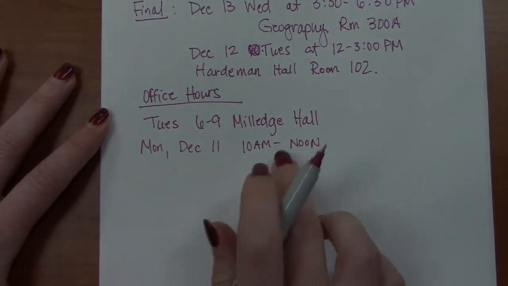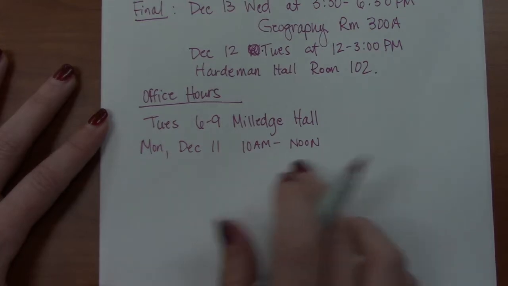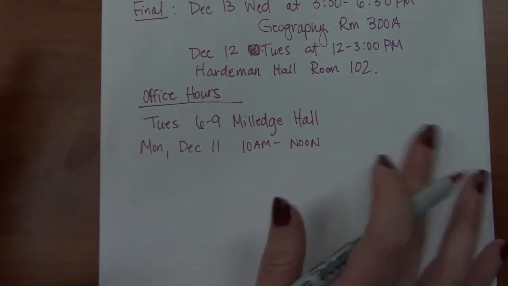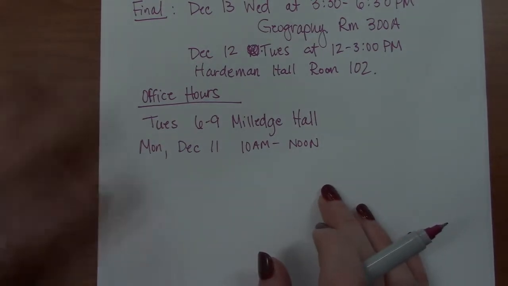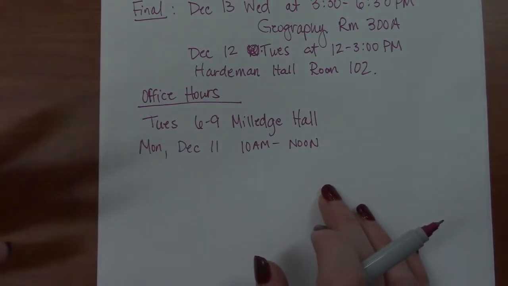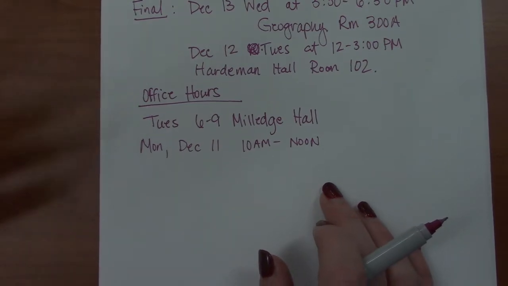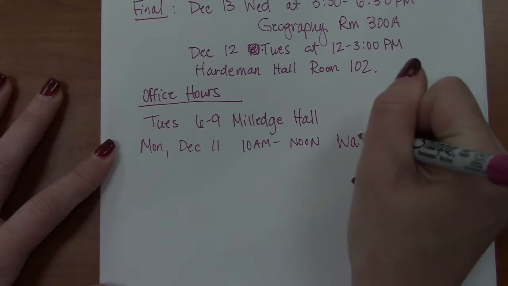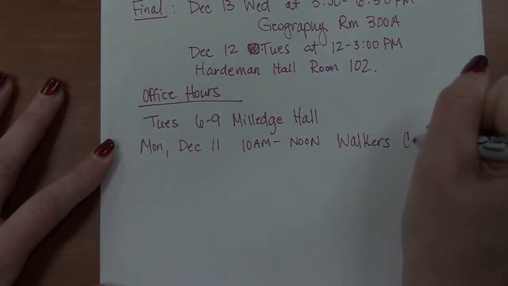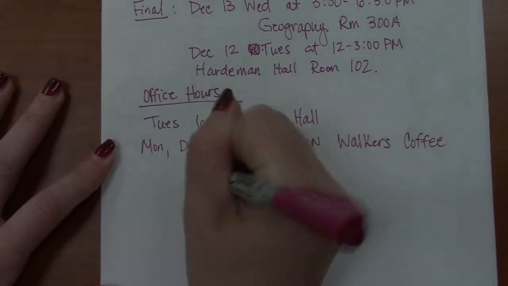And usually what happens is if we have a good turnout, we'll usually end up pushing it about an hour beyond this if there's people there and studying. But I just tell people, don't roll in at 11:45 because if everybody's winding down with like 20 questions, at 15 minutes left of office hours is kind of, but usually we're going until about 1. So we're going to have these at Walker's Coffee. It's on College Avenue.